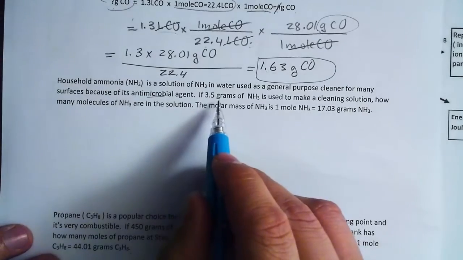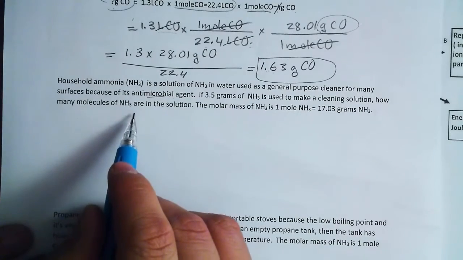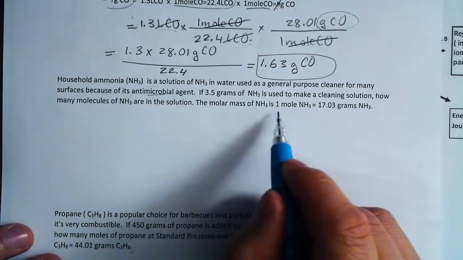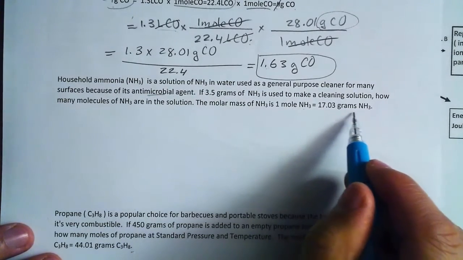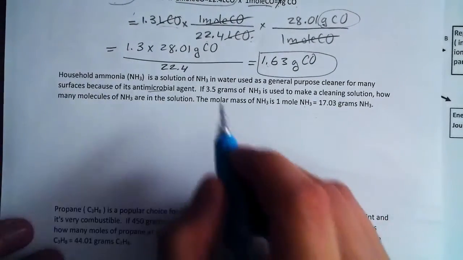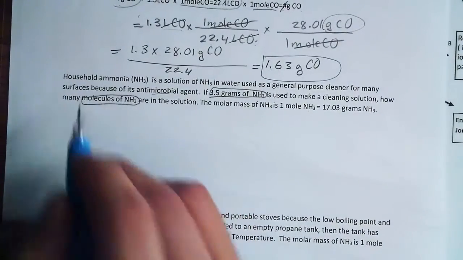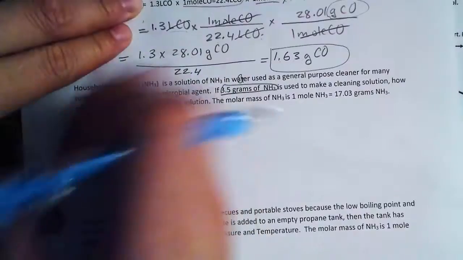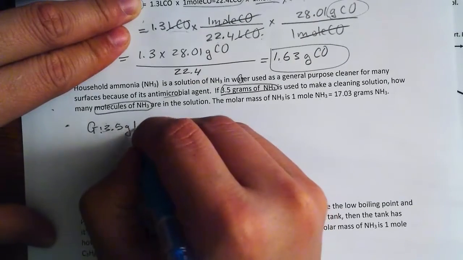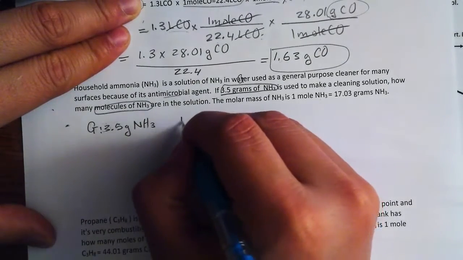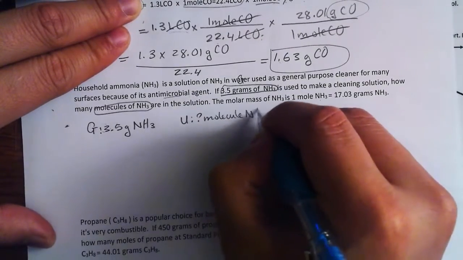Now if 3.5 grams of ammonia is used to make a cleaning solution, how many molecules of ammonia are in the solution? And the molar mass of ammonia is 1 mole of ammonia equal to 17.03 grams of ammonia. Well, we can tell that this is our given grams, right? And what are we looking for? Molecules of ammonia. So our given is 3.5 grams of ammonia, NH3, and the unknown is molecules of ammonia.